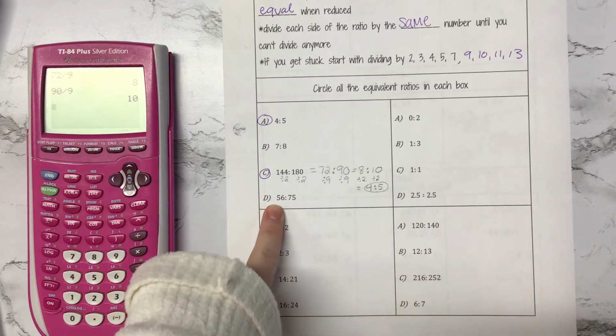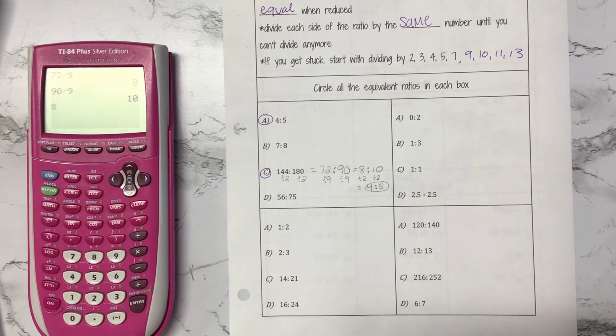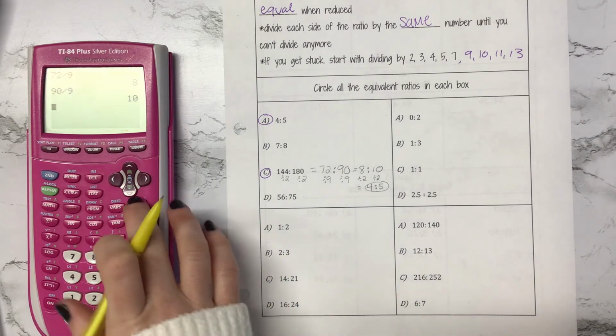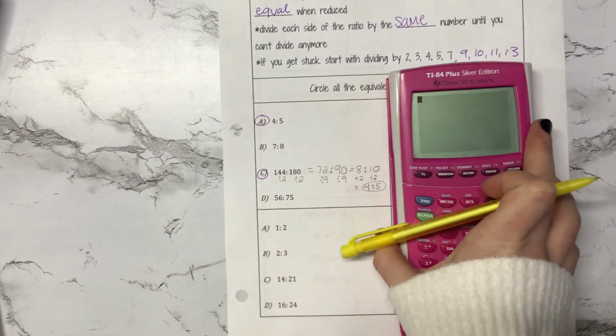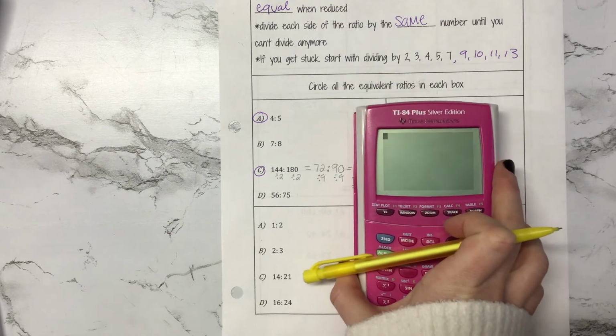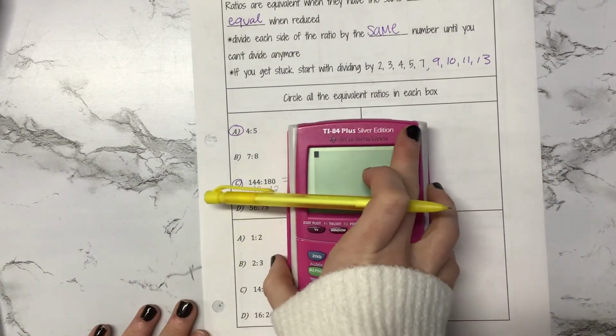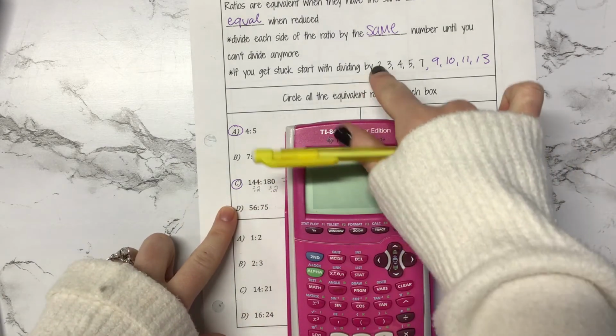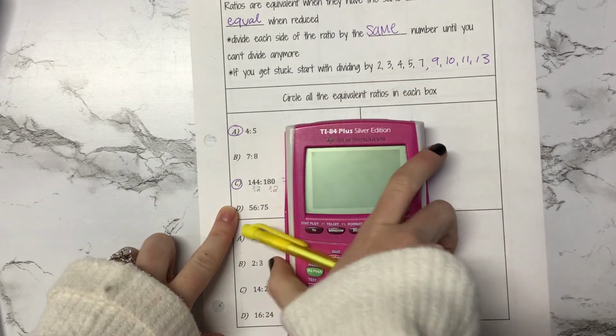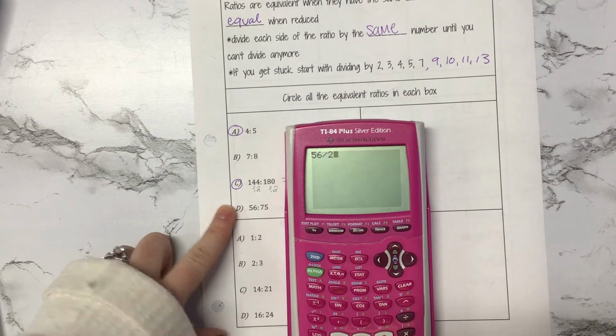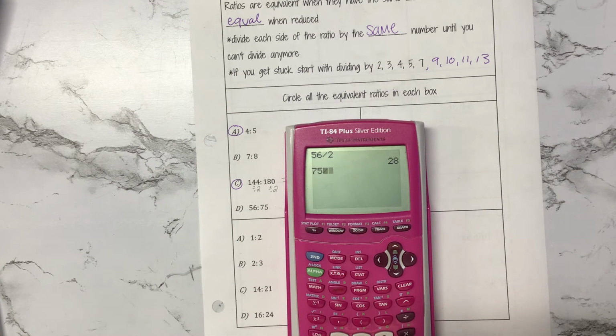Then I'm going to try this one. Actually, I'm going to show you this way. If I'm not seeing anything right away, I'm going to try my method. So I'm going to start with 56 divided by 2, and 75 divided by 2.